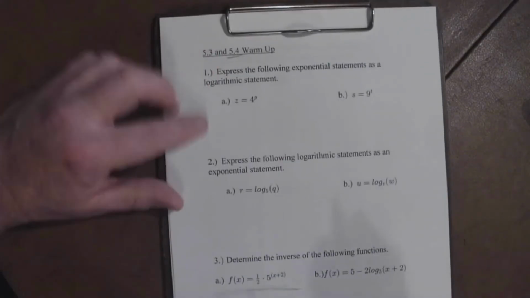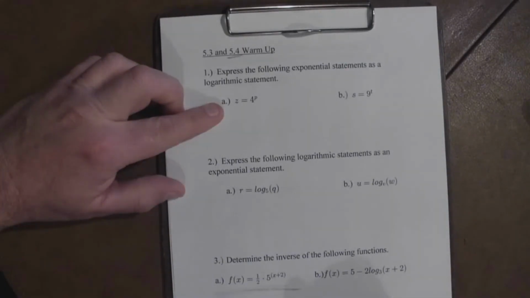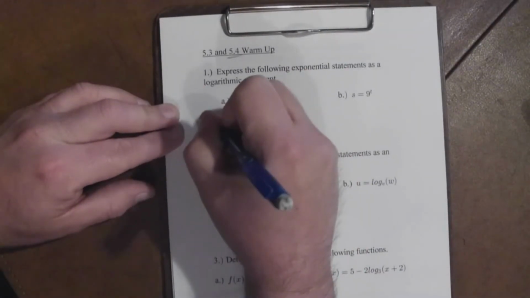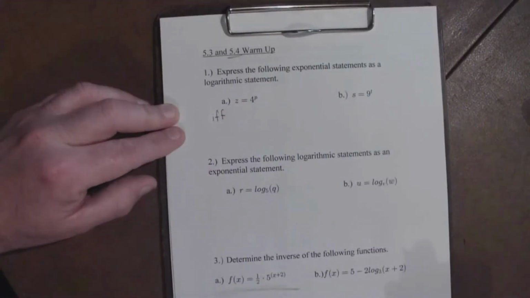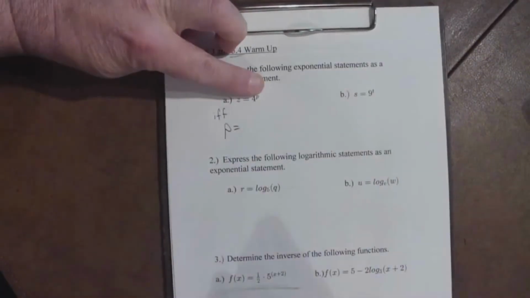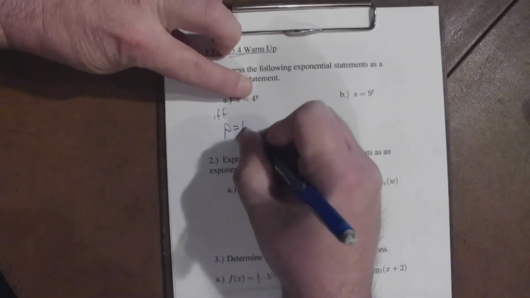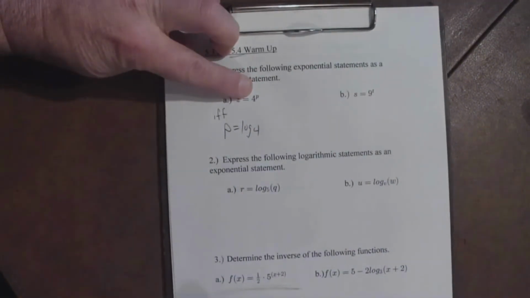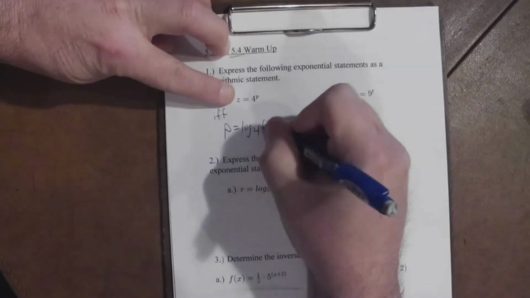So if we look at a statement like z equals 4 to the p, if and only if what has to be true? That power p is equal to a log base 4 of this value z.